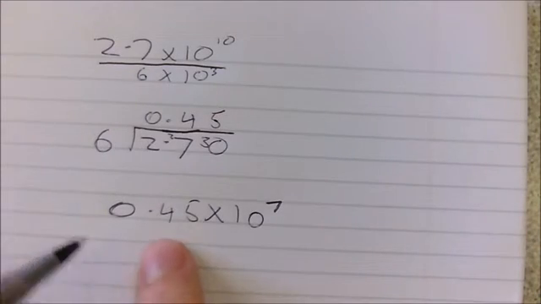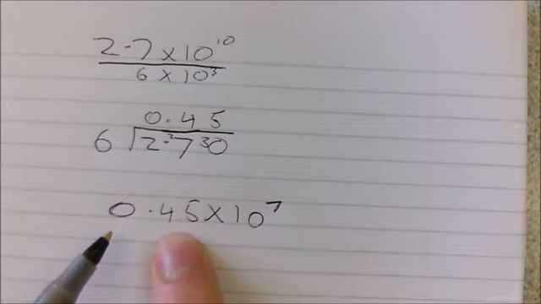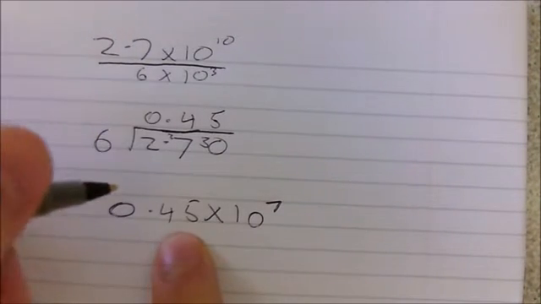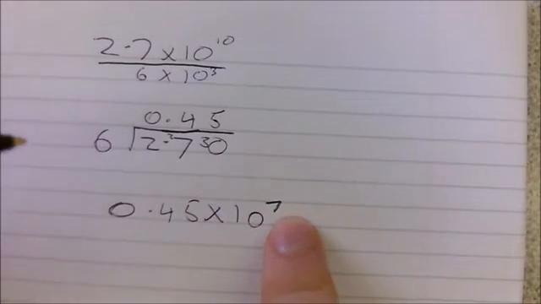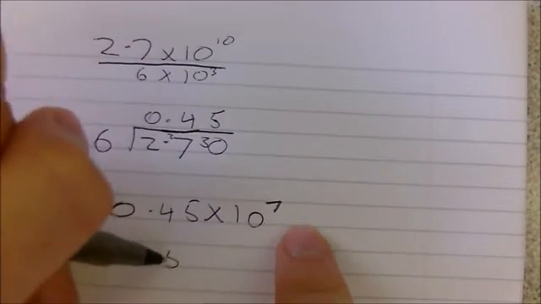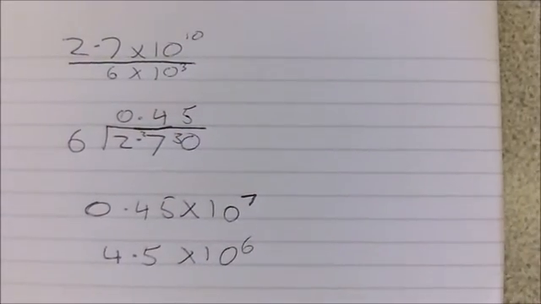But standard form doesn't allow for this base number to be anything below 1. So we'd have to times this by 10 by taking a 10 off the indices. So it's going to be 4.5 times 10 to the power of 6 instead of 0.45, which is actually the incorrect standard form.